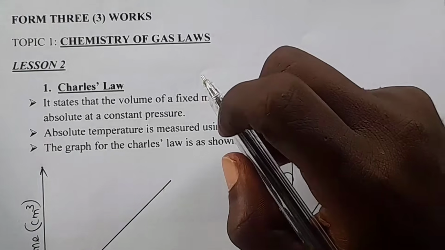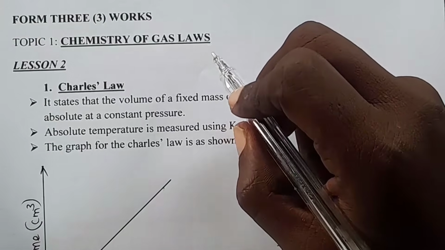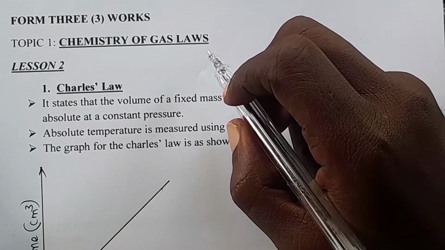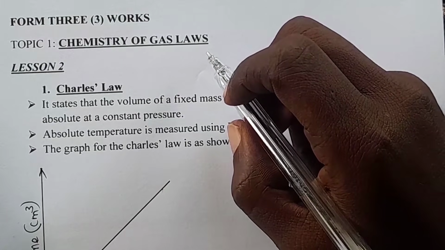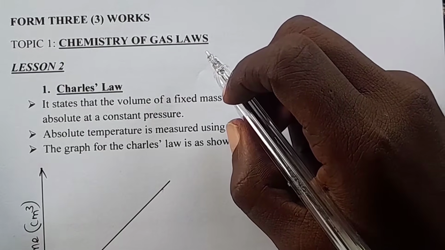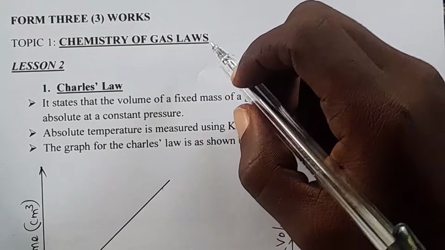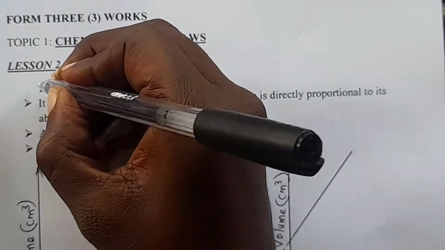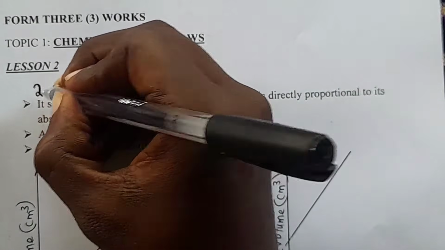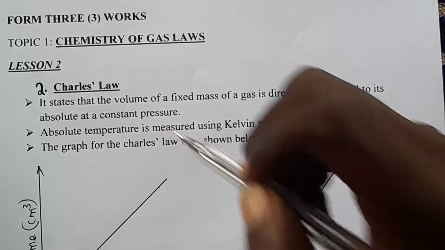Previously, we were in the introduction side of gas law. We have dealt with Boyle's law. Remember, we said we have several gas laws, which include Boyle's law, Charles' law, combined gas law, and Graham's law of diffusion. Today in our lesson 2, we are dealing with the second law, and that's Charles' law.